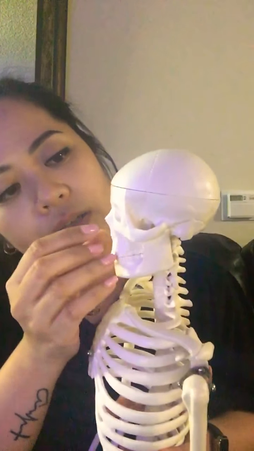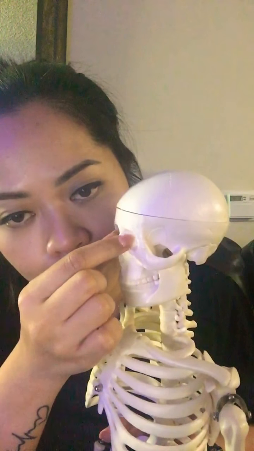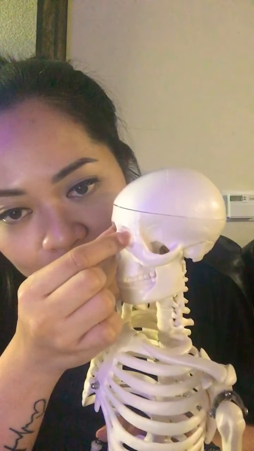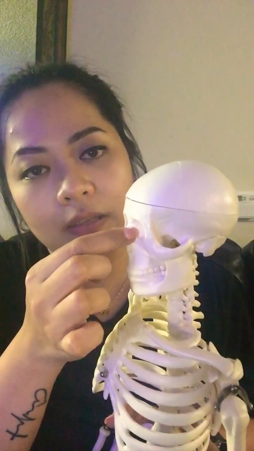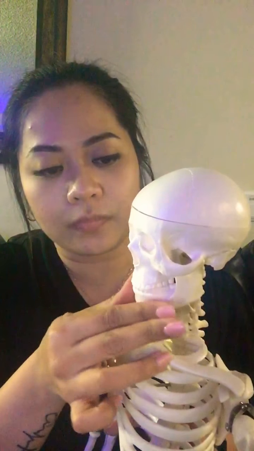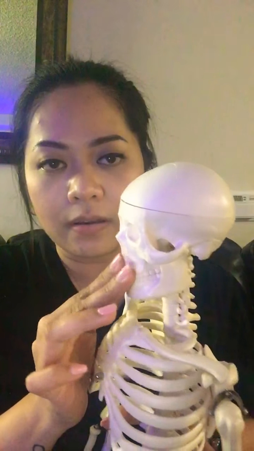And then the lateral view of the skull. So we have the ethmoid bone, the frontal bone, the lacrimal right there, and then we have the mandible, the maxilla right there, nasal, occipital, parietal, and then the temporal bone and the zygomatic bone.